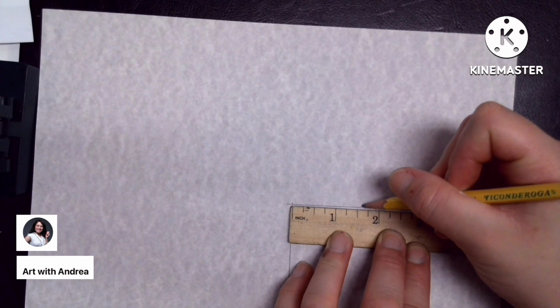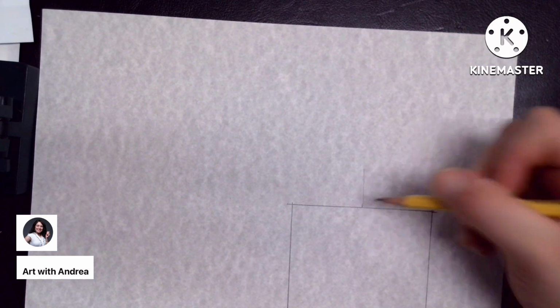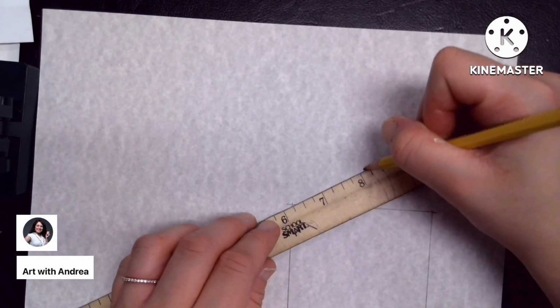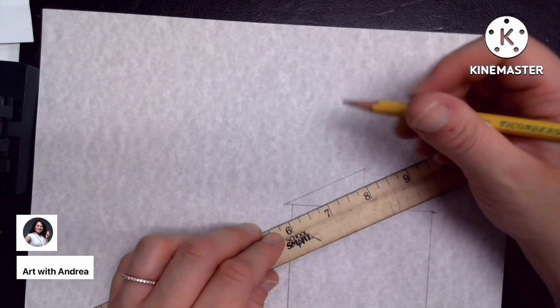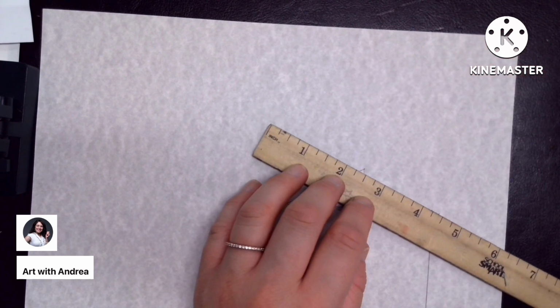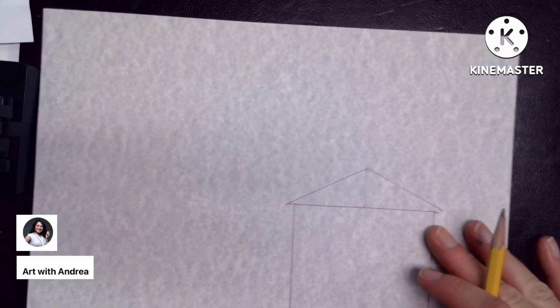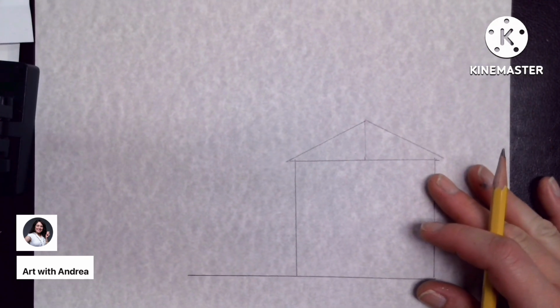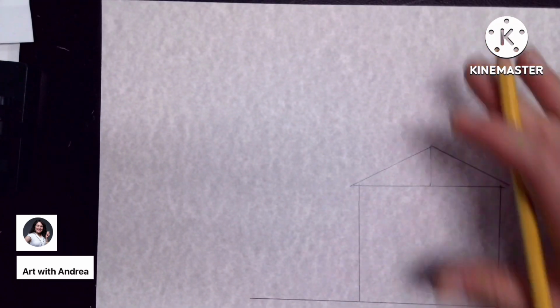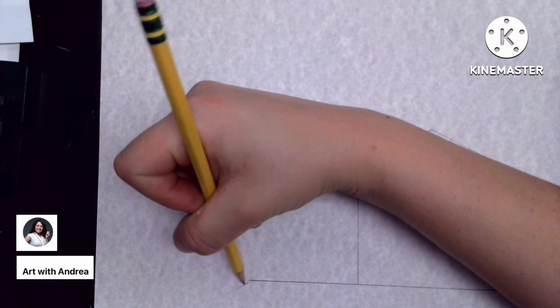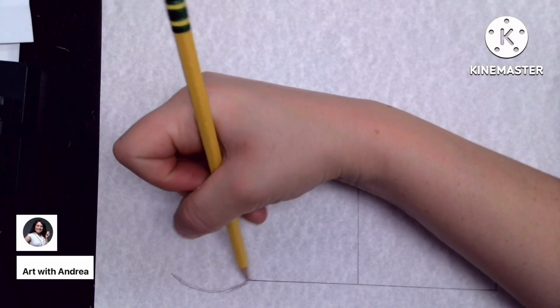I use my ruler to find the midpoint, the line that's right in the middle of the top of this part of my house, and then I used that to decide where the top of the roof would be. Then I'm going to use my ruler to continue making those straight lines. Don't feel any shame in using your rulers to make straight lines. I've been teaching for 8 years and I have a master's, and yet I still want to use a ruler to make sure everything is perfectly straight.